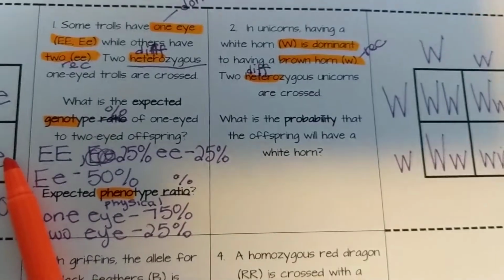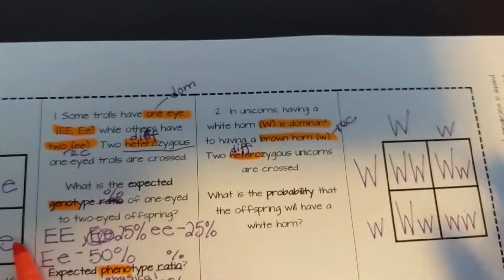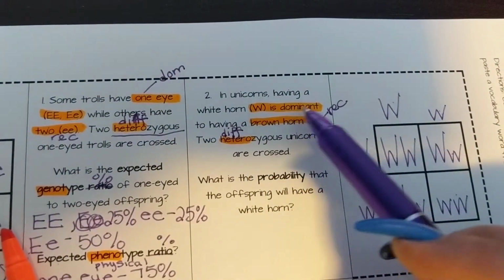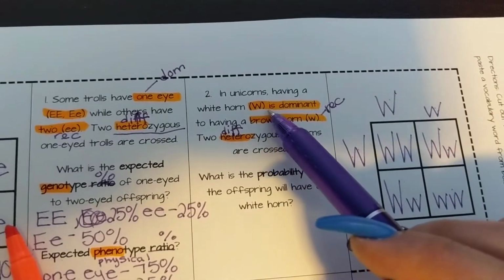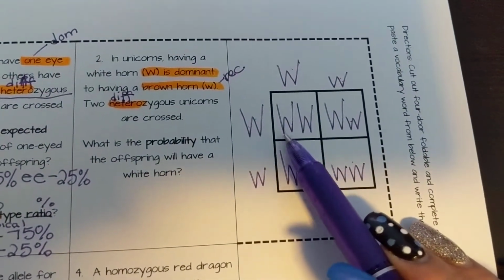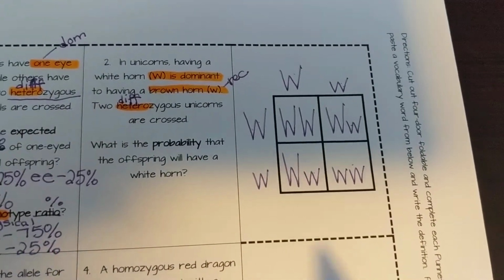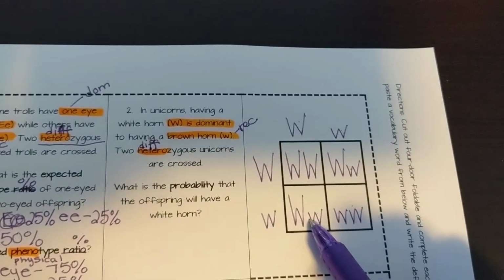All right, it says, what is the probability that the offspring will have a white horn? Well, going back up to our question, it identifies that a white horn is dominant, capital letter. So anytime I see a capital letter, I know that that is dominant and that is going to be the trait that is expressed. So I have 1, 2, 3.